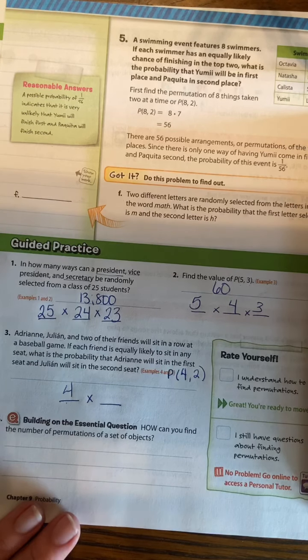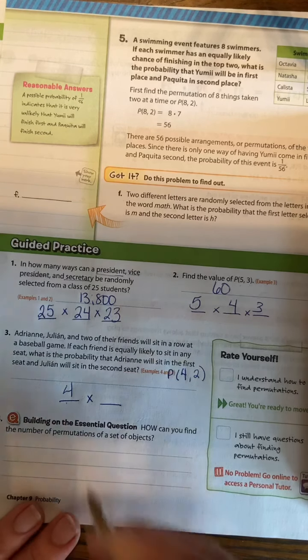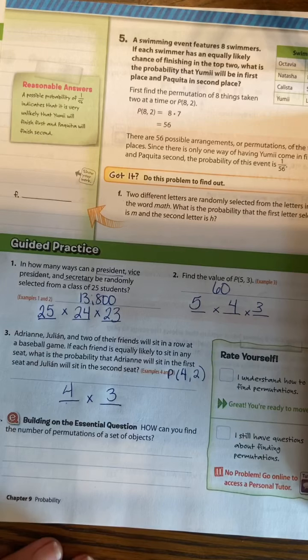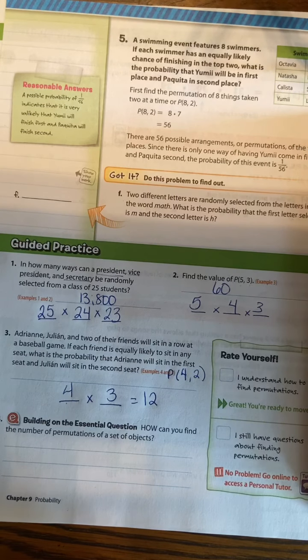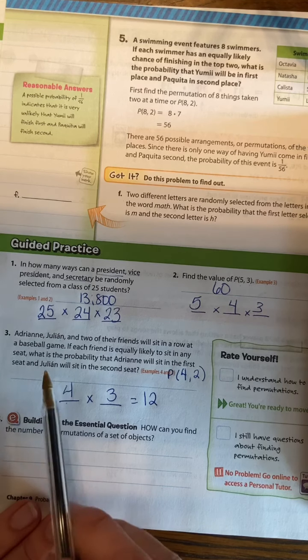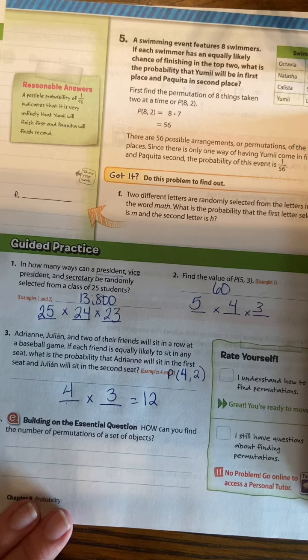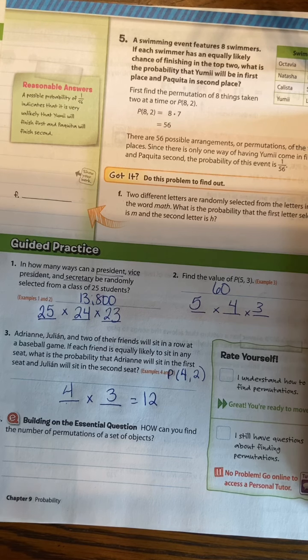But once someone sits in that first seat, there's only 3 different options left for that second seat. So we would do 4 times 3, which gives us 12 different possible outcomes. Now in this question, our answer is not just 12 because it says, what is the probability that Adrian will be in the first seat and Julian would be in the second seat? That's going to be one unique combination of 2 specific people sitting in this first and second seat.